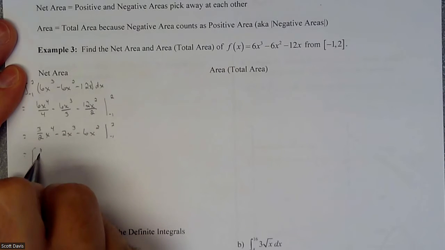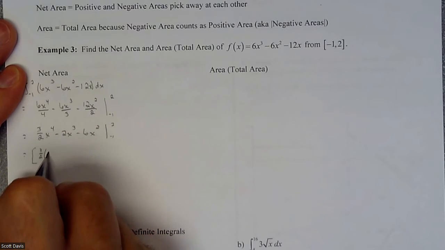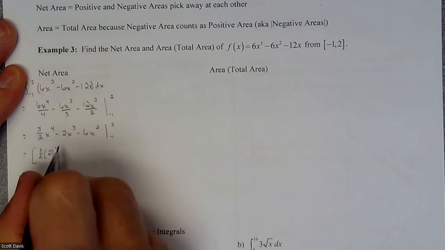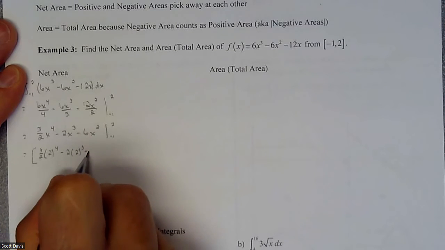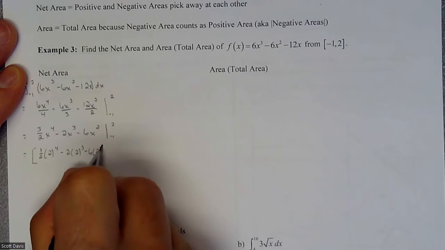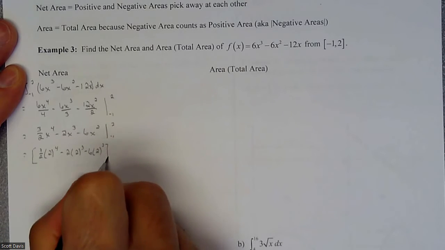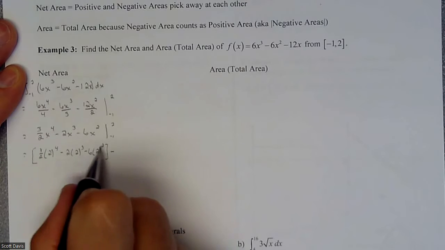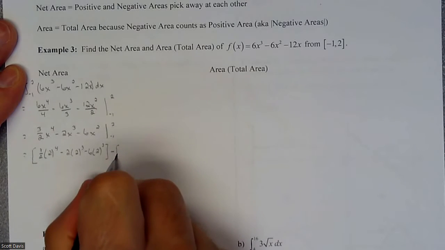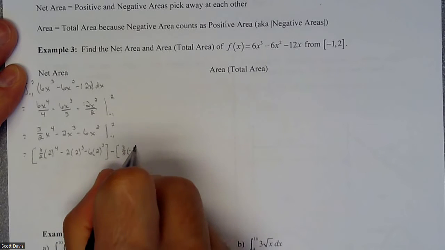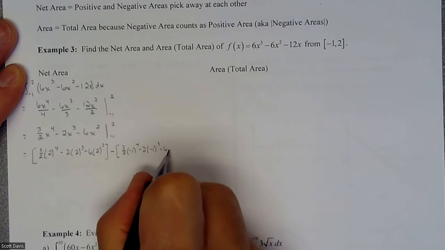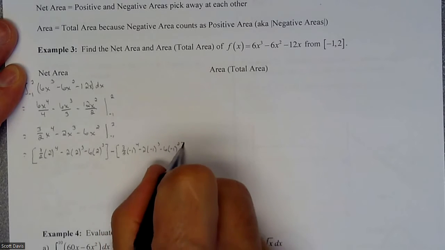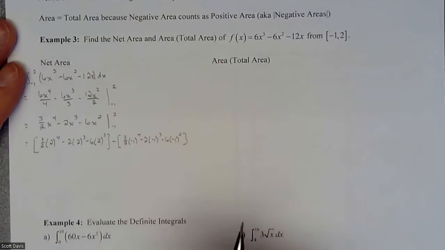So we have a 3/2 times 2 to the 4th minus a 2 times 2 cubed minus a 6 times 2 squared, and then minus, so that the area of this one minus the -1 plugged in, right? So that's going to get us a 3/2 times a -1 to the 4th minus a 2 times -1 cubed minus a 6 times -1 squared. All right, so we're going to figure out the area of that, subtract the area of that, and see what we get.